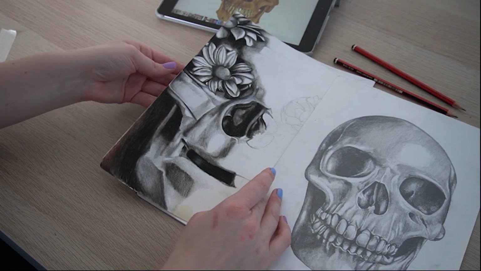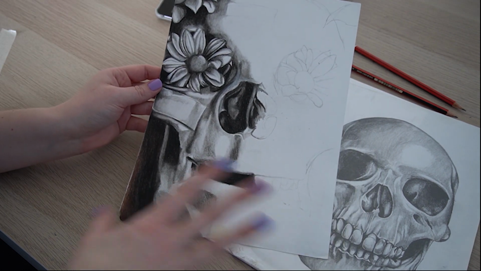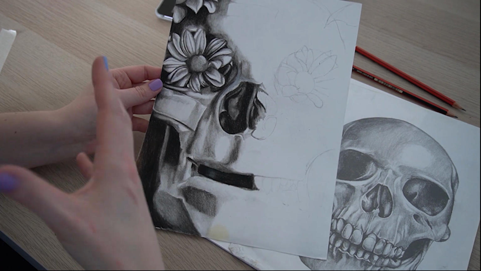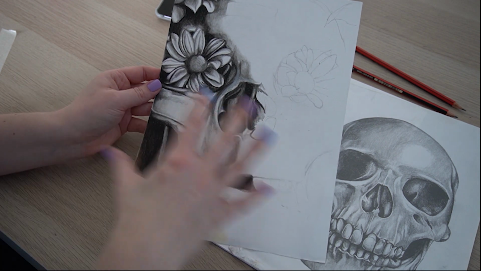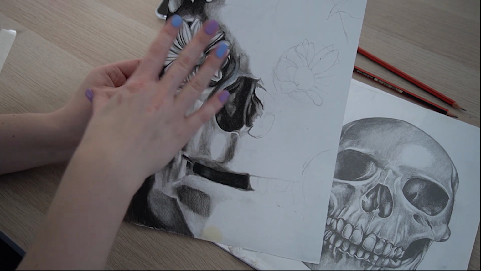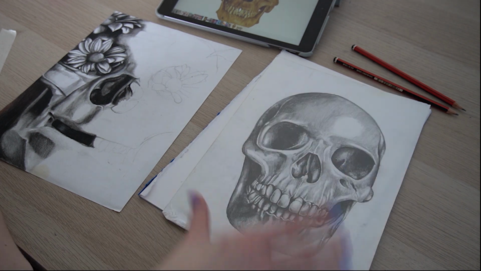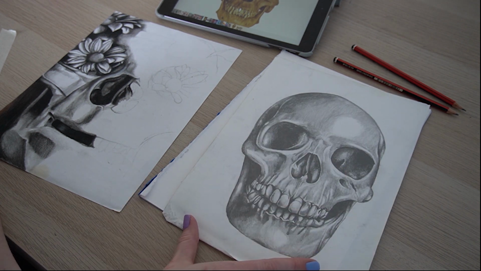And this one is done in a slightly different material. So this is actually done in charcoal pencil. And you can see that there's a lot more exaggerated dark areas, actually going as far as being black areas, and then more harsh highlights as well. So we're going to be going for something just quite simple, just a skull facing straight forward.